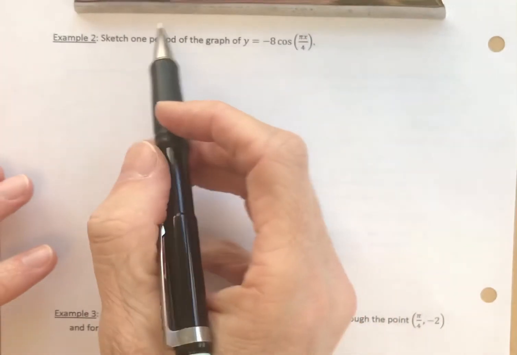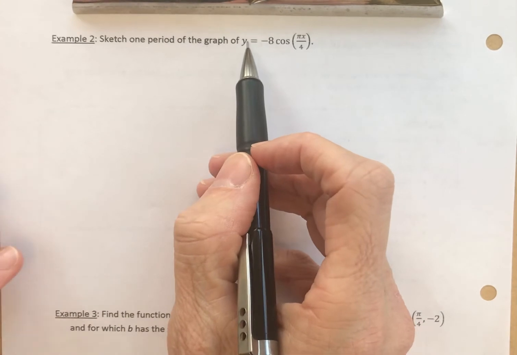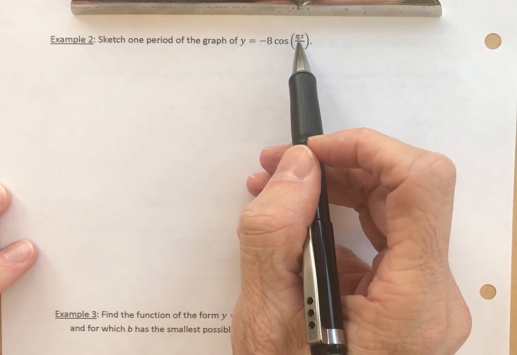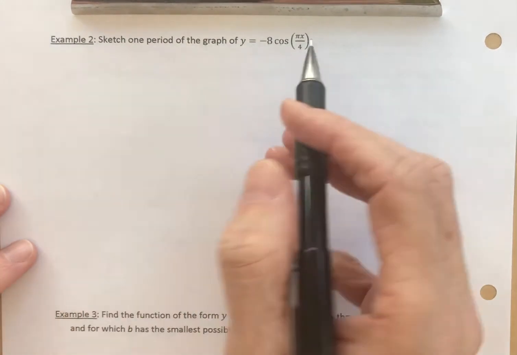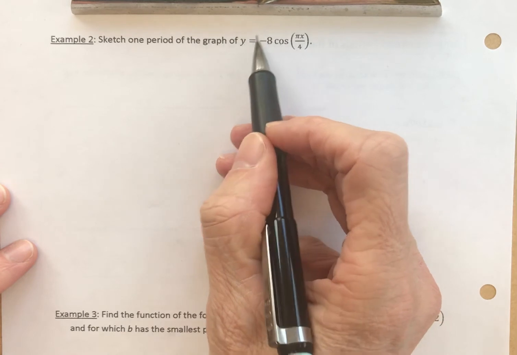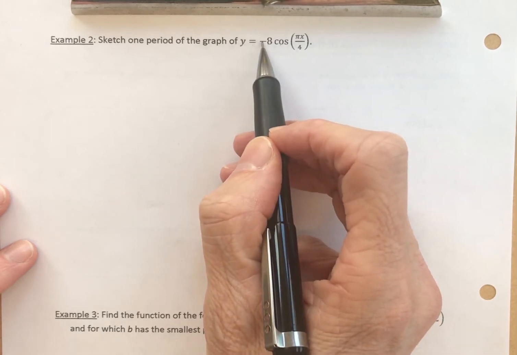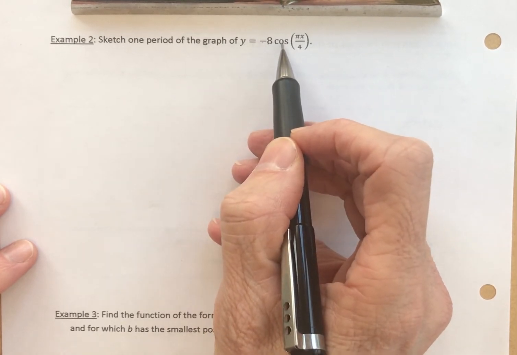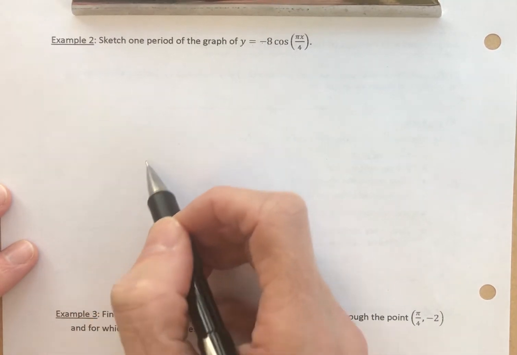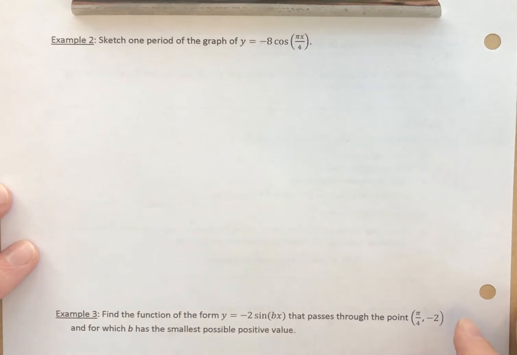All right, sketch 1 period of the graph of y equals negative 8 cosine of pi x over 4. So in this case, my b is pi over 4. Notice that my a is negative. So this is the cosine function starting from below the x-axis and coming up because of the negative here.